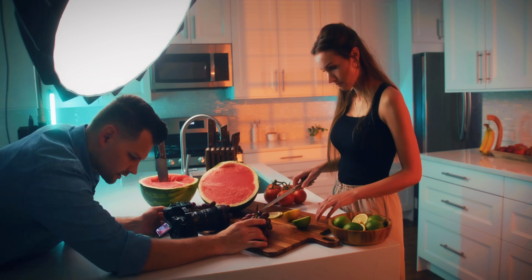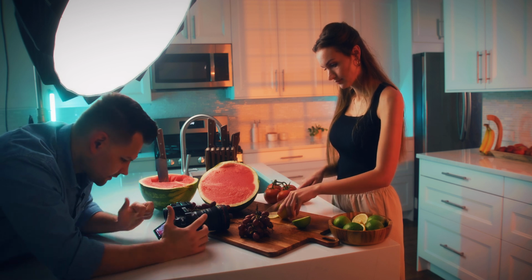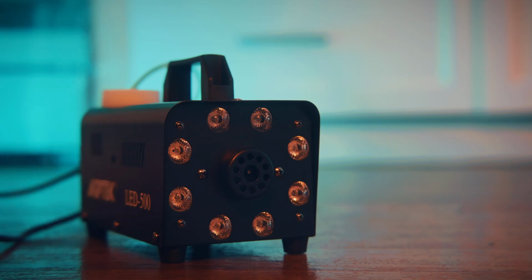I would also place objects at different distances from the lens. We're dialing this lens to 24 millimeters. We'll just add a couple of grapes from this side to kiss the frame and to create depth. But one of my favorite ways to add volume to this scene is by using a fog machine. Let's crank up some fog.